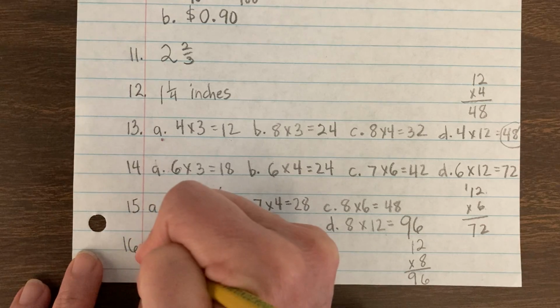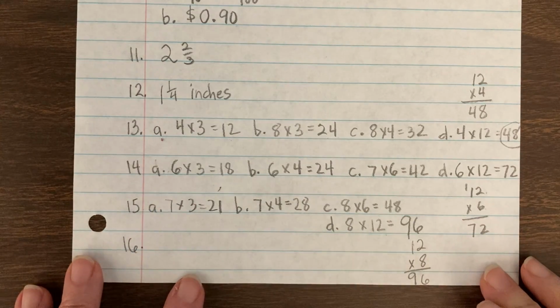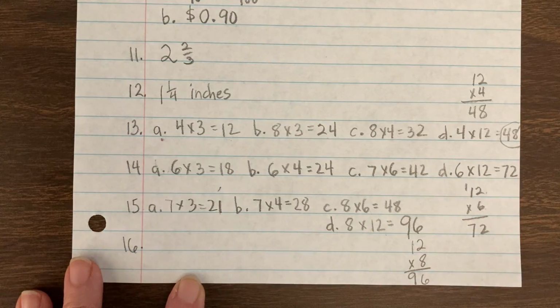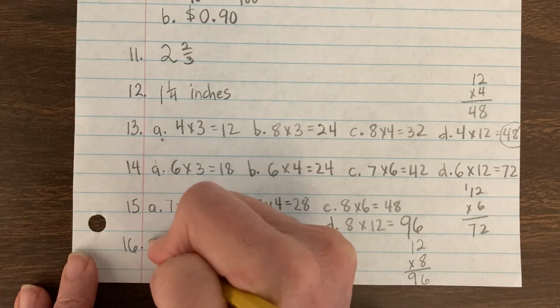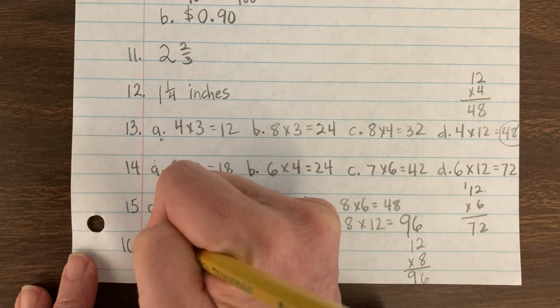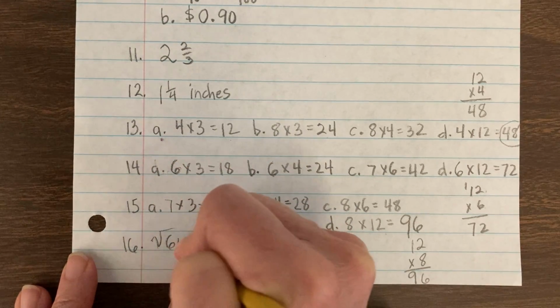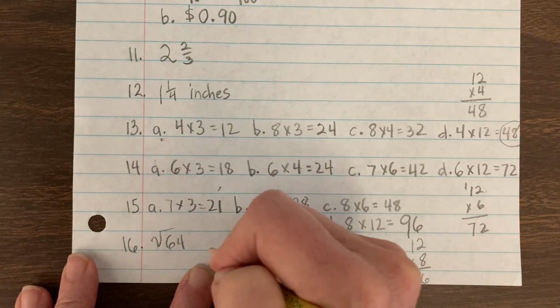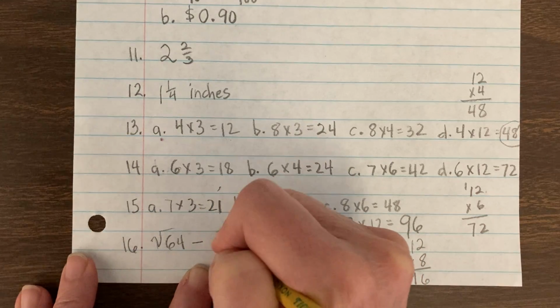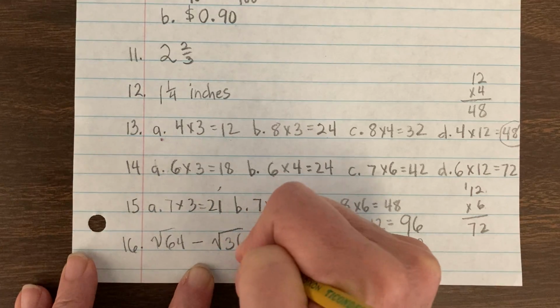we're doing square roots. So if you get your multiplication table along the diagonal, those highlighted, you'll be able to find those. So the square root of 64 minus the square root of 36.